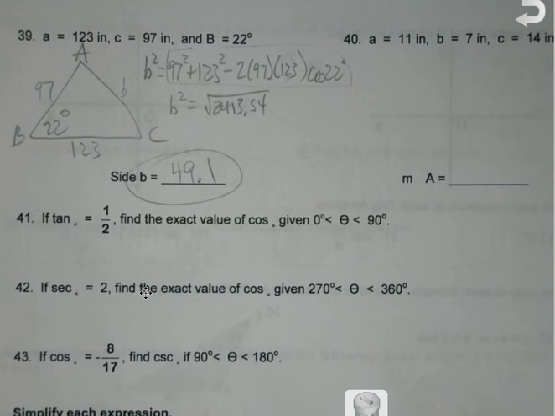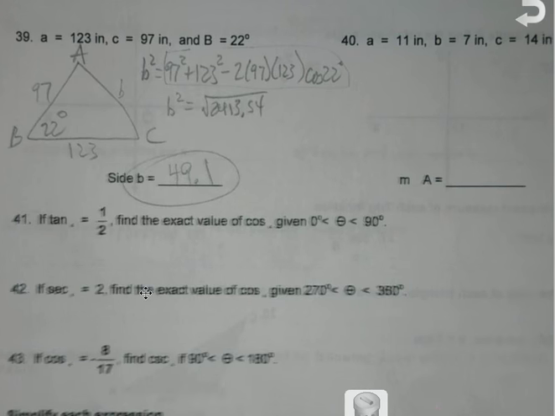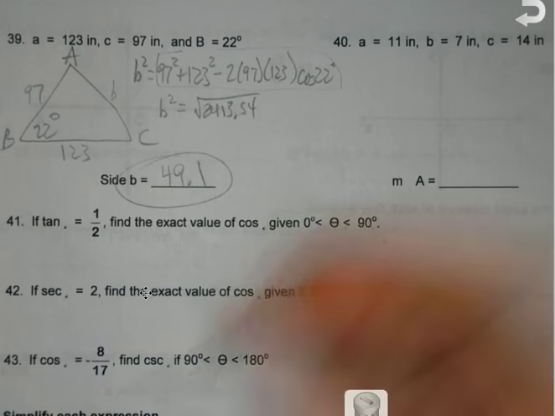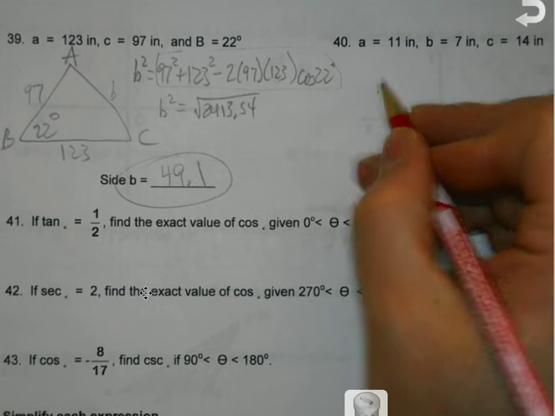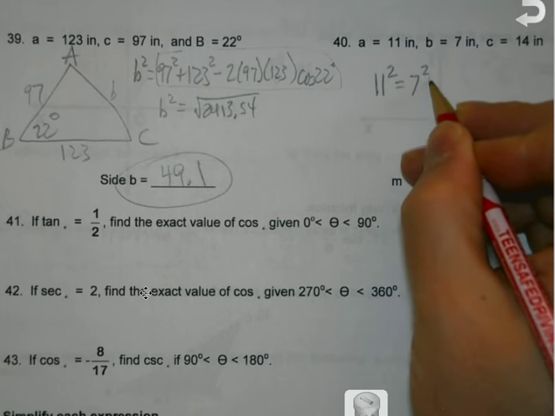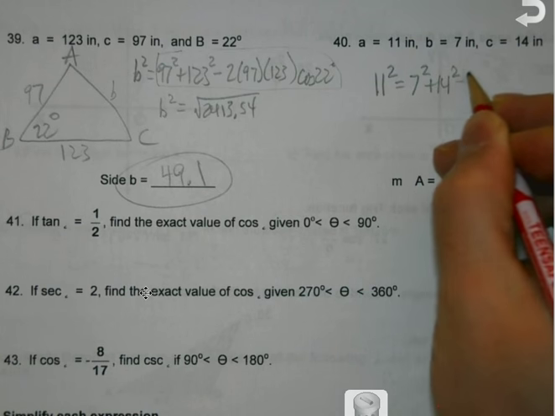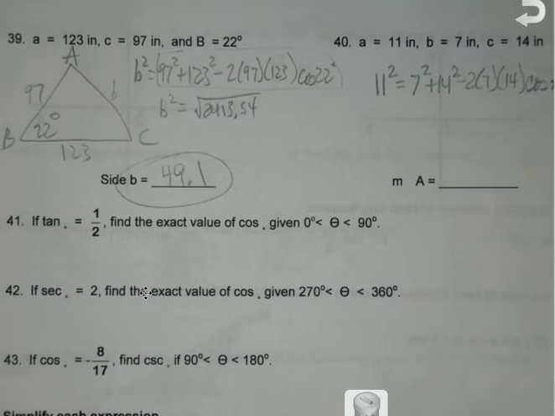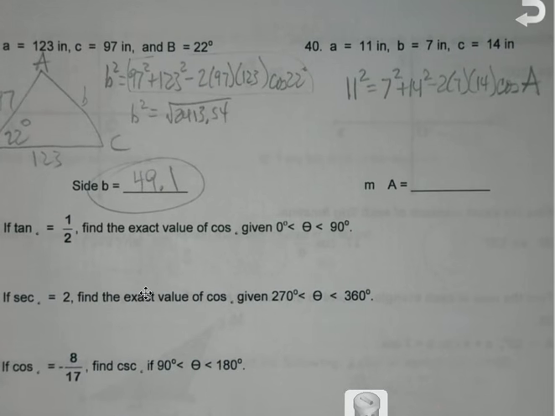Well, what if they just give me all sides? I don't even need to draw a picture of this because it's not going to let me see very much. Remember, when you're doing these, if I'm looking for A, I'm going to go ahead and use cosine of A for that. So I'm going to use 11 squared, 7 squared plus 14 squared minus 2 times this product. And since I want A, that's why we chose to start with the 11 squared, because I want the cosine of A. Now, a little different here, because I have to be a little bit more cautious. Well, what do you mean? Well, I go ahead, I'm going to multiply this out.